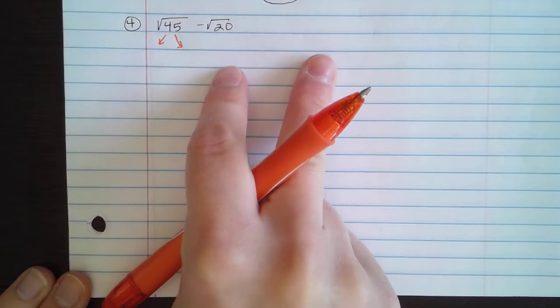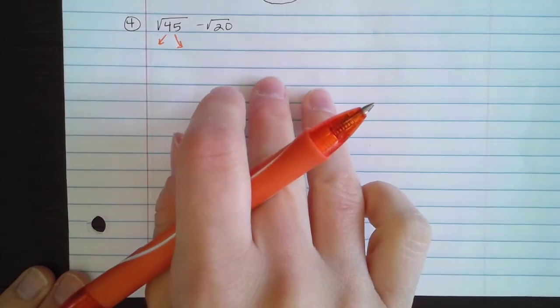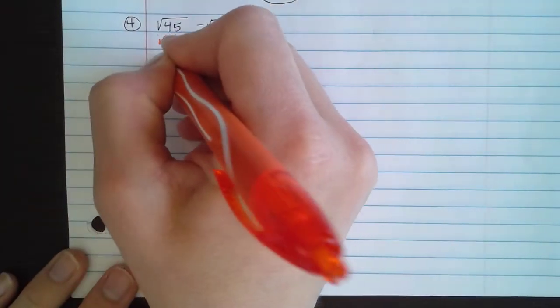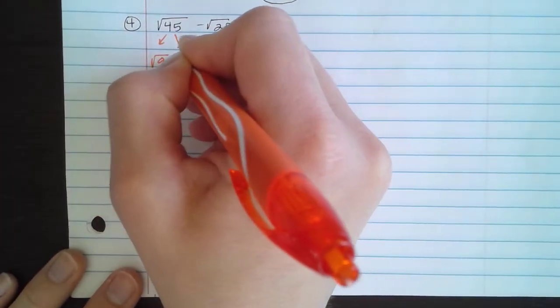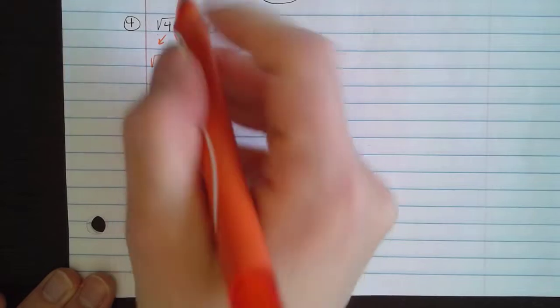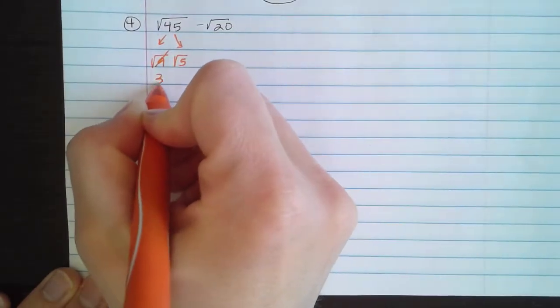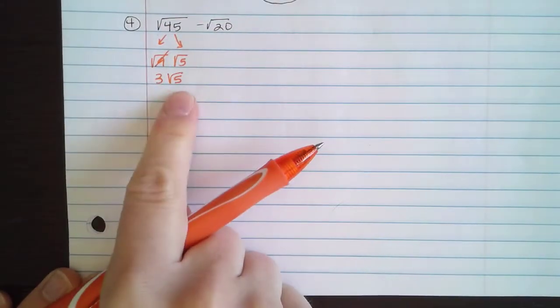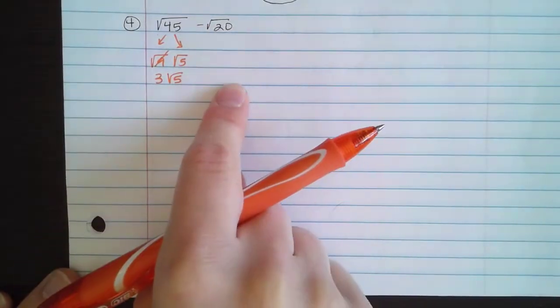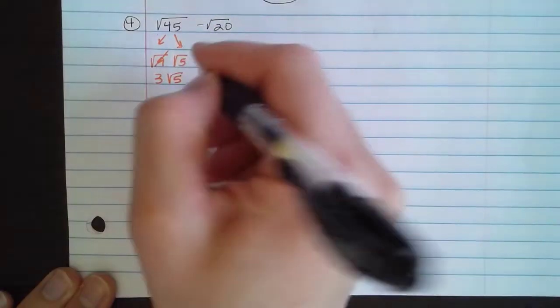4 doesn't, 16 doesn't, 25 doesn't, 36 doesn't, but 9 does. And so the square root of 9 and the square root of 5 is what goes in, because 9 times 5 is 45. Now the reason I pick a perfect square is because the square root of 9 is 3. So far so good. I simplified it. Let's see if I can combine it with whatever is over here.